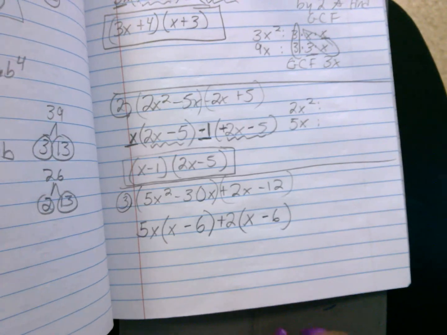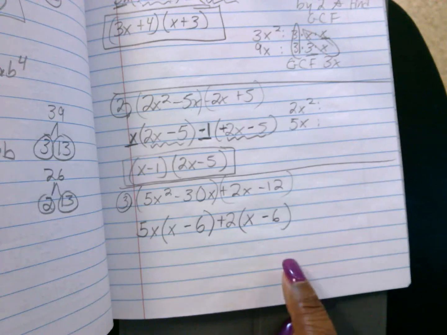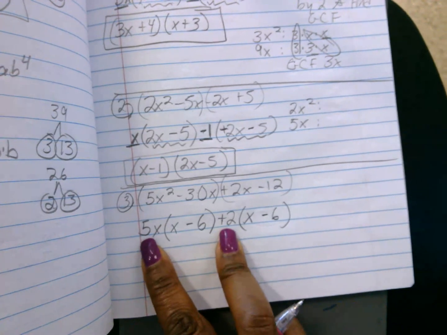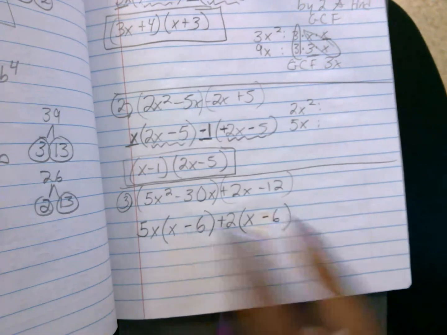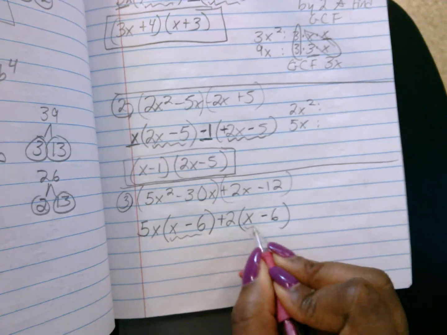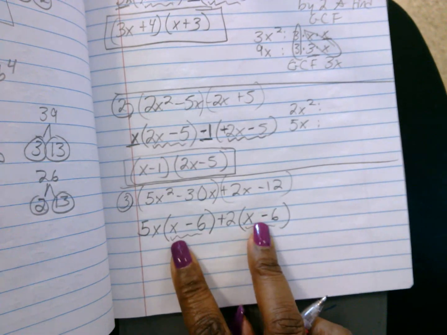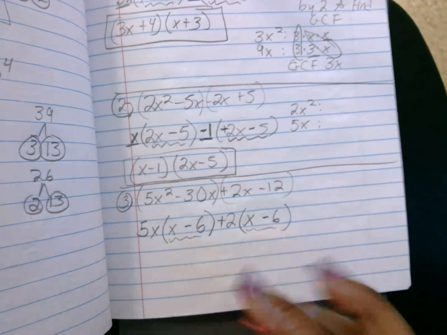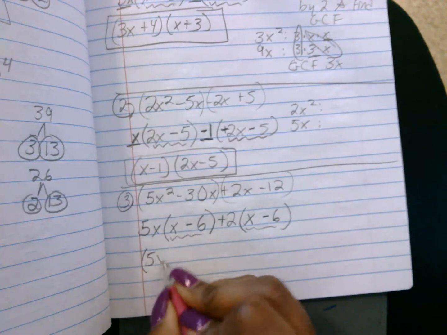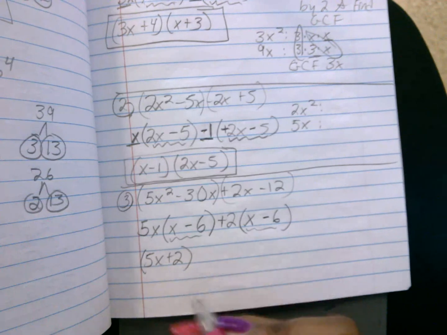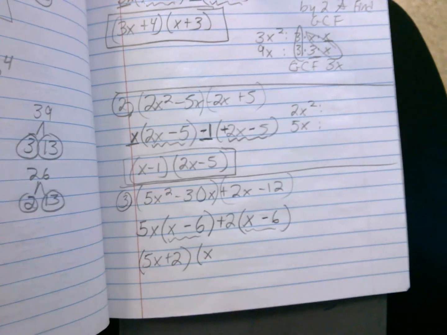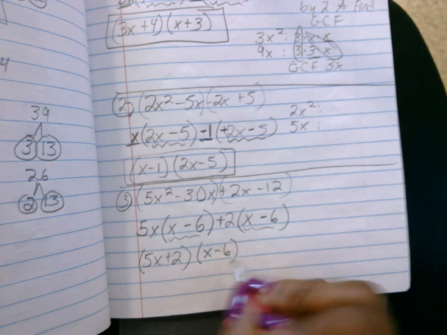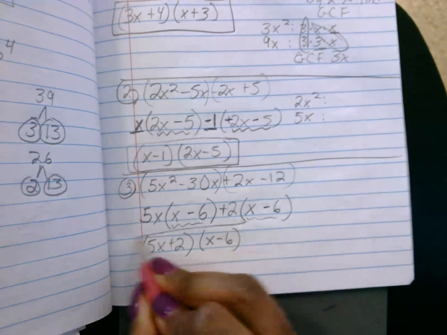All right, so now what does 5x and positive 2, what do these two terms have in common? They're both being multiplied by the same group. They are both being multiplied by the same x minus 6. So you're going to put them together, 5x plus 2. And beside it, you're going to put the term that they're both being multiplied by. And this is your answer.